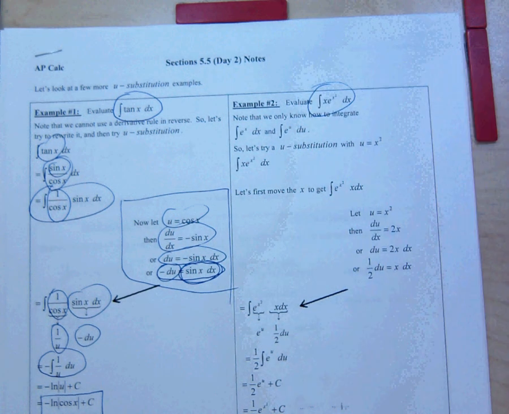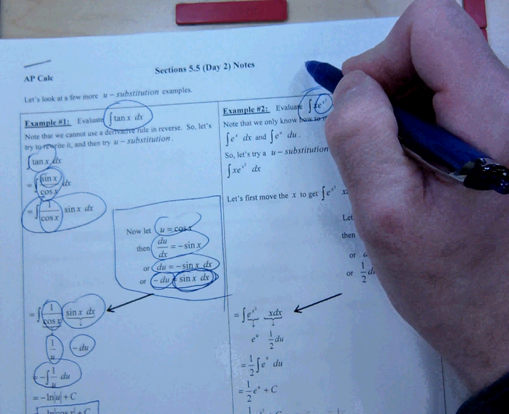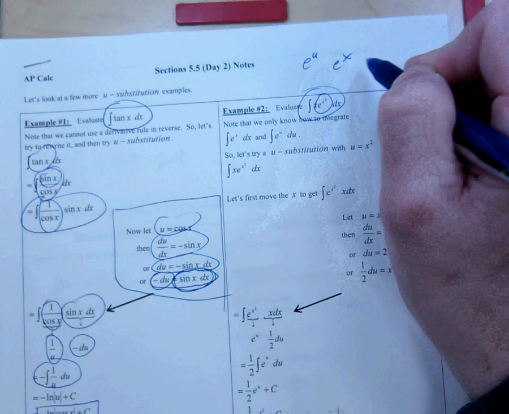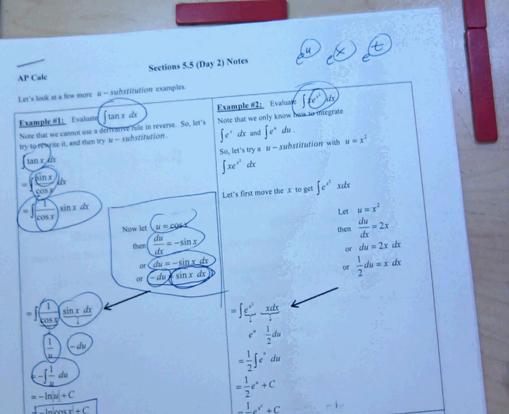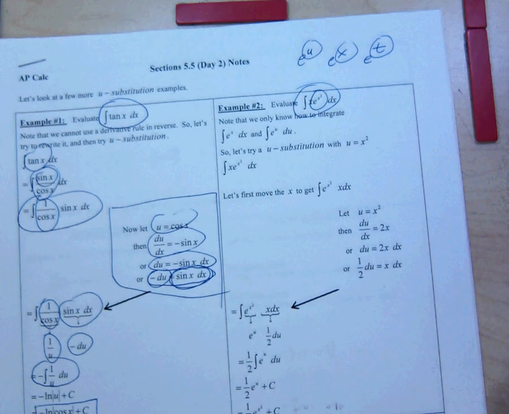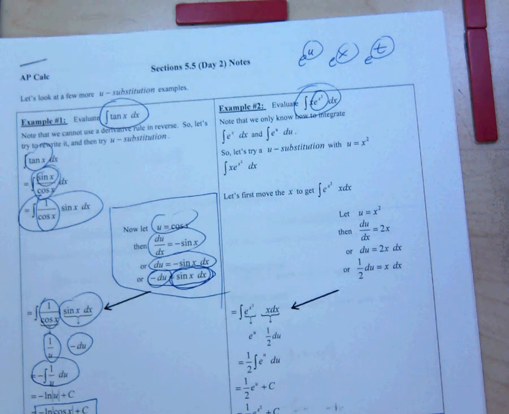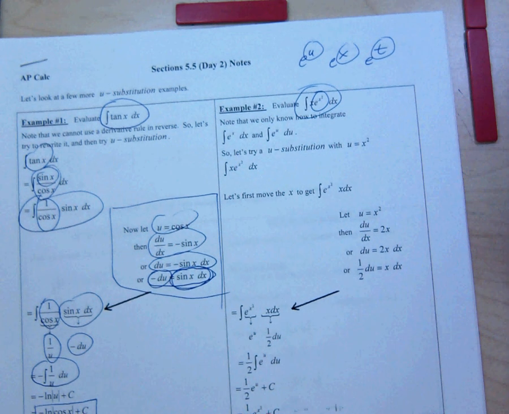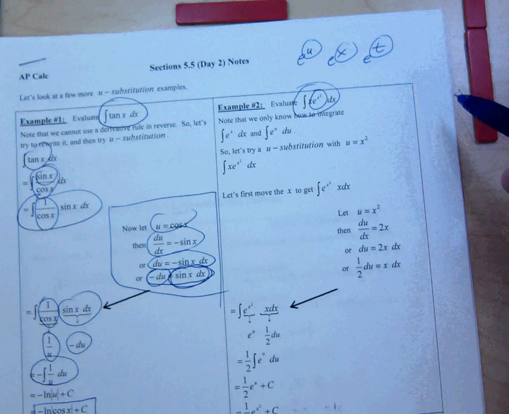Again, notice, you don't know how to integrate that, do you? I mean, you might be able to integrate e to the u, or e to the x, or e to the t, right? So if the exponent's a single variable, you have a chance to at least integrate that. But you can't integrate e to the x squared, can you? So doesn't that kind of force you into letting u be the exponent on something like that? So that's what I did.